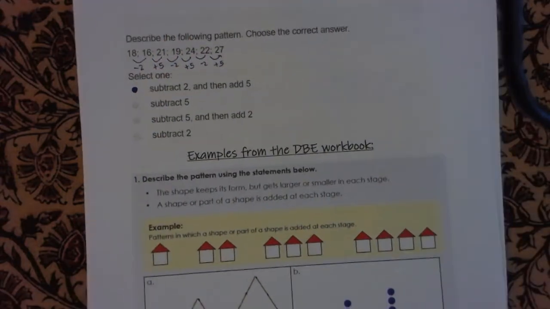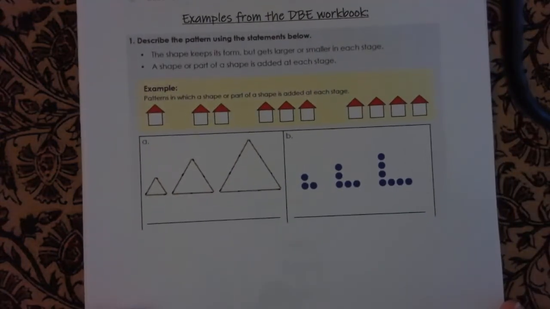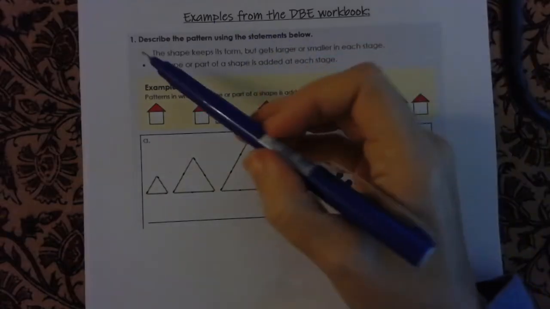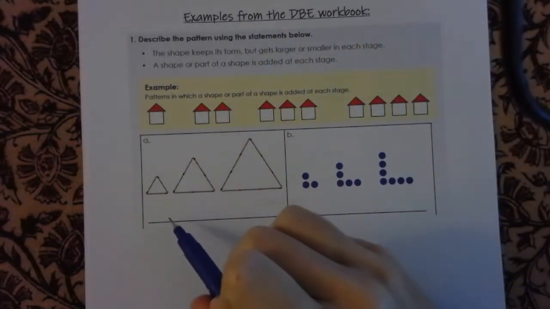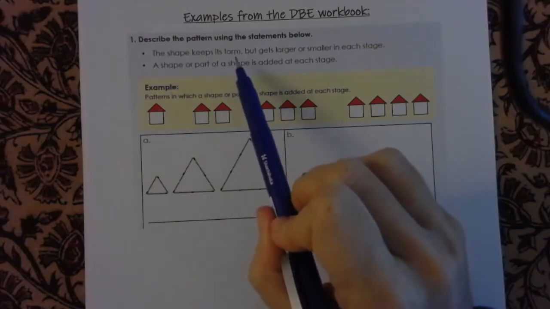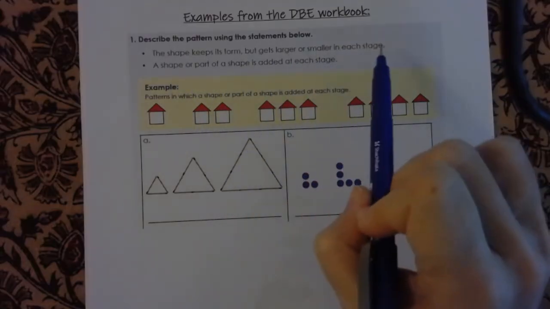Okay. Right, now we move to your DB ebook. And on this page, you will see describe the pattern using the statements below. So you're going to choose between these two sentences and you will write it here underneath each pattern. It says the shape keeps its form but gets larger or smaller in each stage.